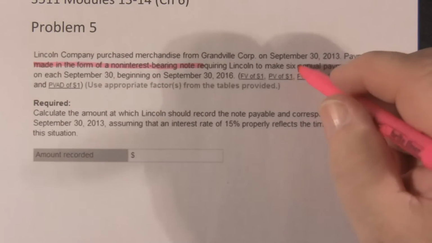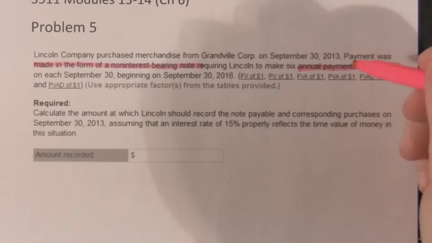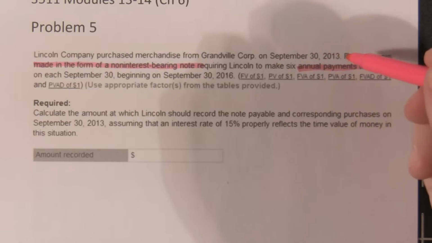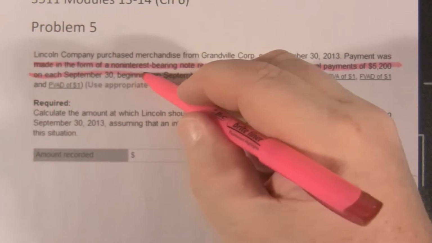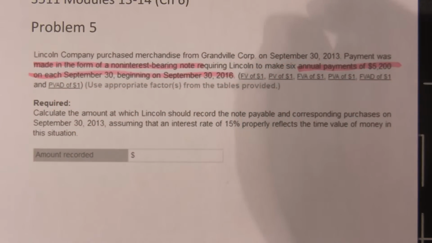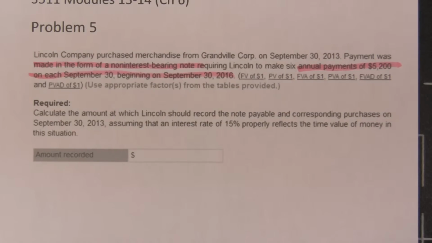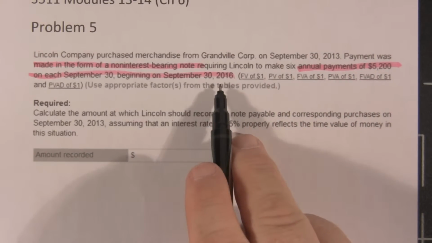And we're going to make 6 annual payments. So 6 annual payments, and we buy it in 2013, payment was made, and we're going to pay on each September 30th beginning 2016, okay? So the trick here is that you have to take a look at this and realize that what's happening is that we have an offset here.